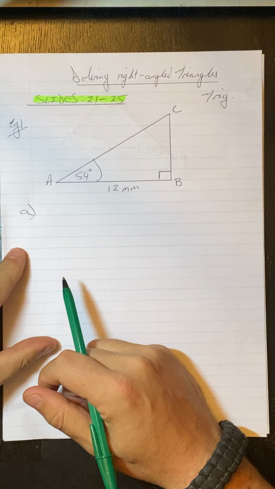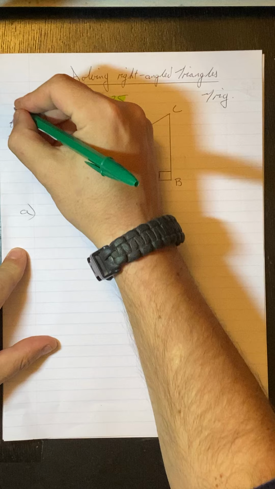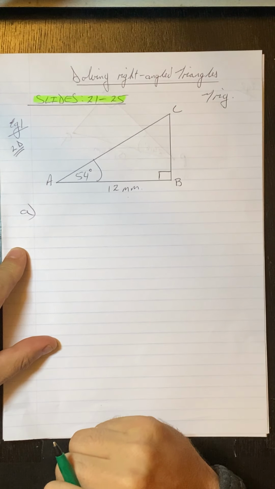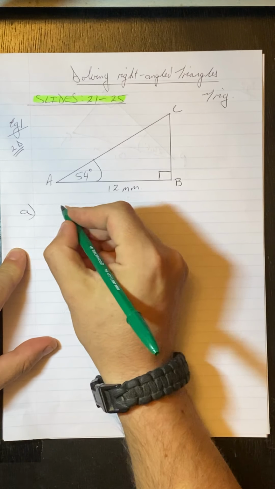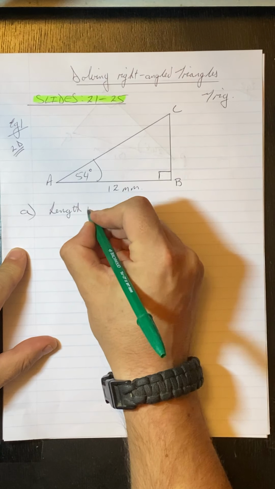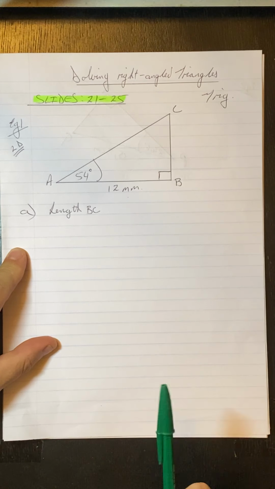Okay, so the question is saying calculate correct to 2 decimal places. So I'm just going to make a note over here that our answers need to be in 2 decimals. And question A is asking for the length BC. Okay, so we need to find out what that length is over there.